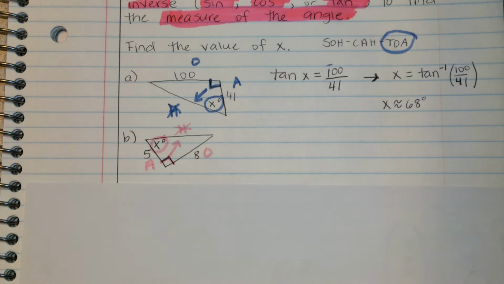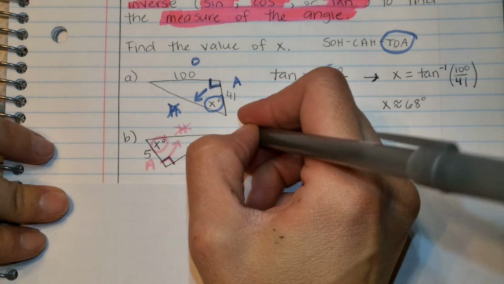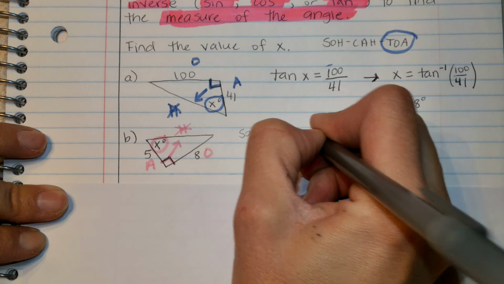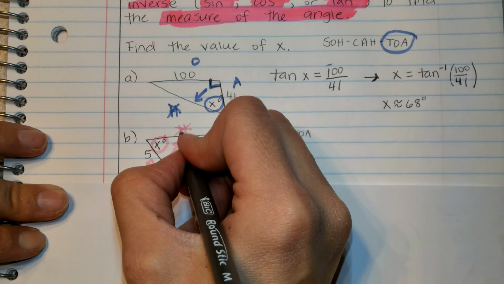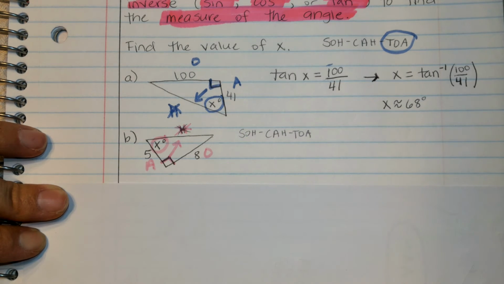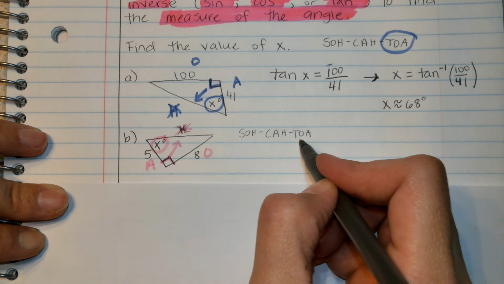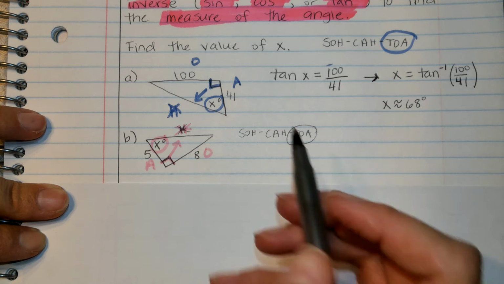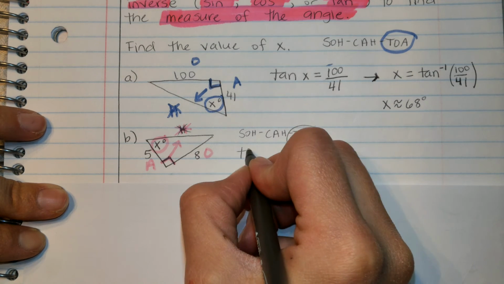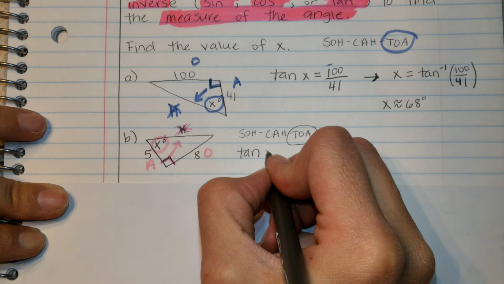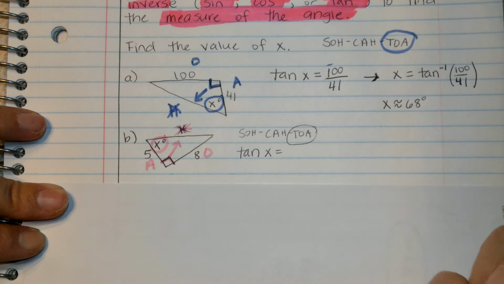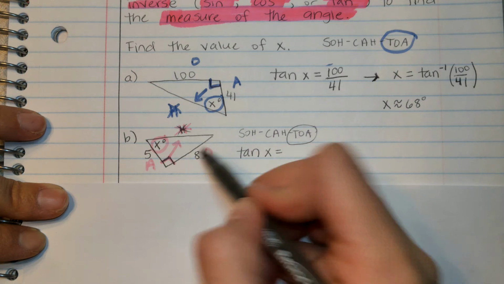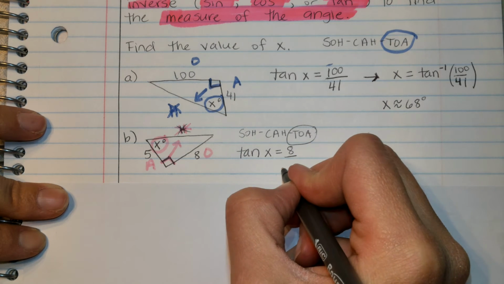So just like I did on the other one, I'm going to try to figure out which one do I use. So, ka, or toa. There is no H, there's no hypotenuse. That was my H, I had to cross it off. So it is going to be the tangent again, inverse of tangent. But when you first set it up, like how I did here, you just write tan x, and then you get your ratio. So tangent is always opposite over adjacent. Opposite from x is 8, and then adjacent was 5.